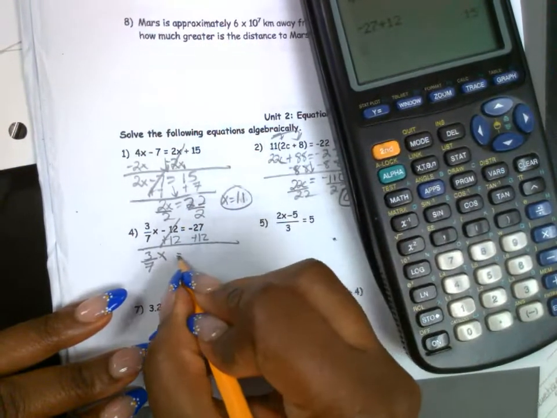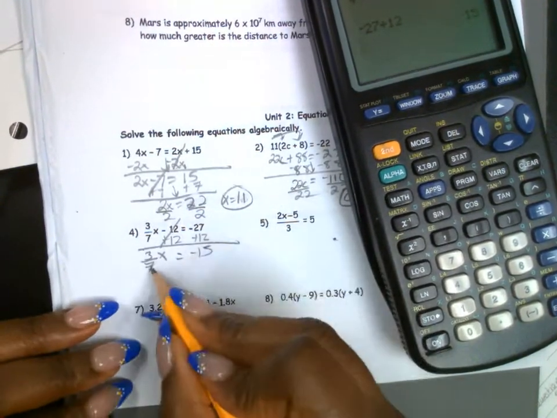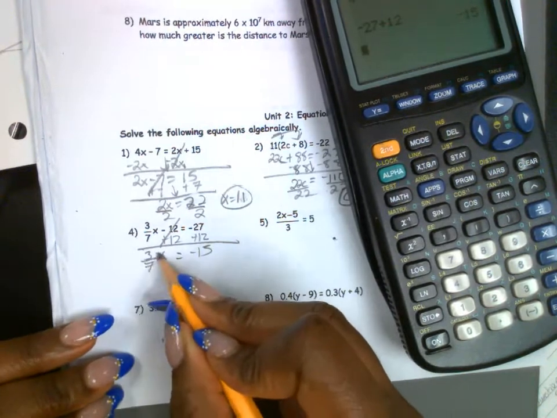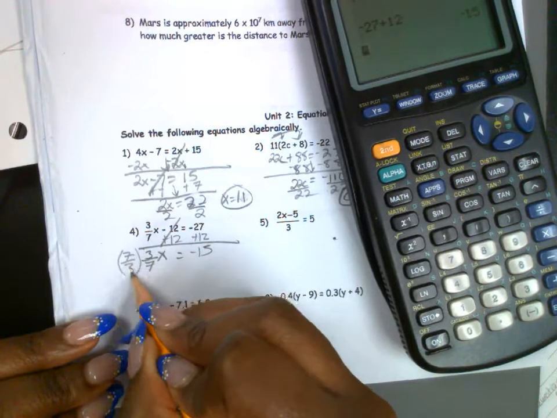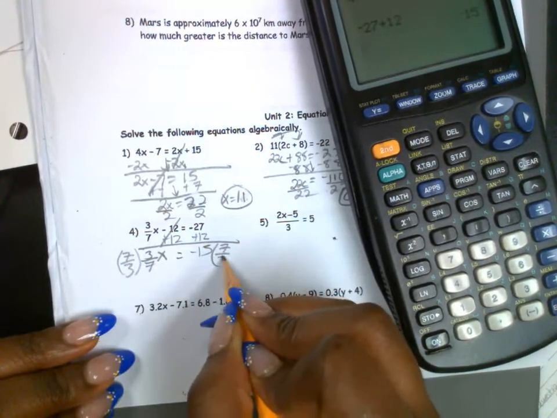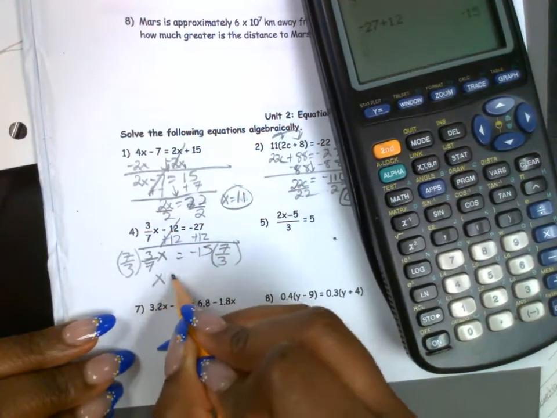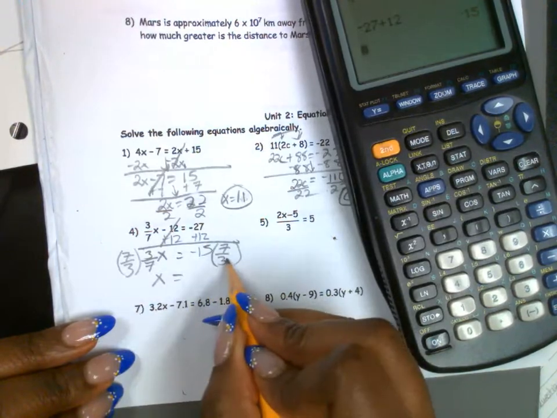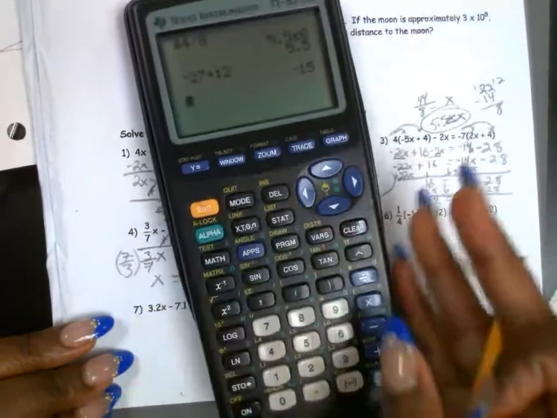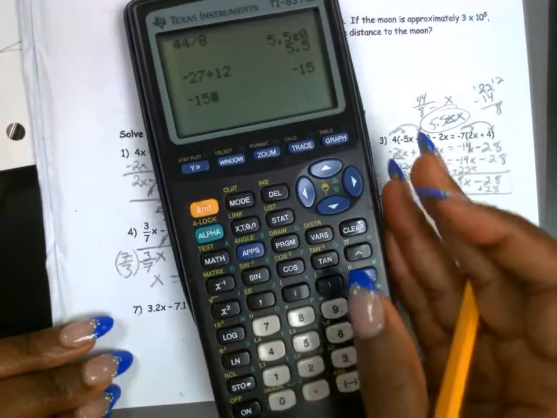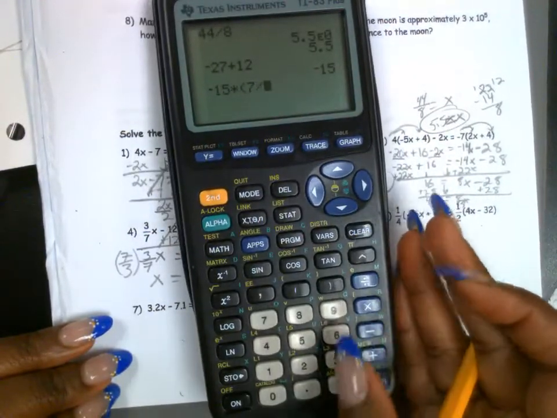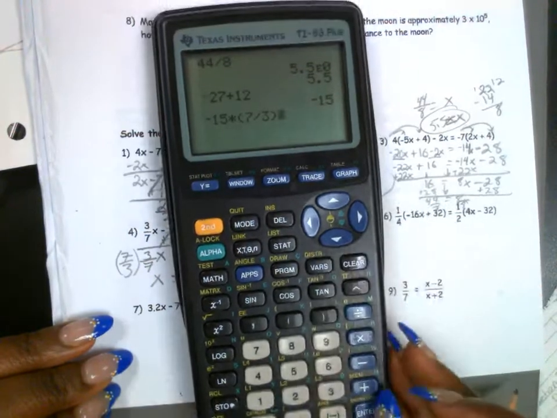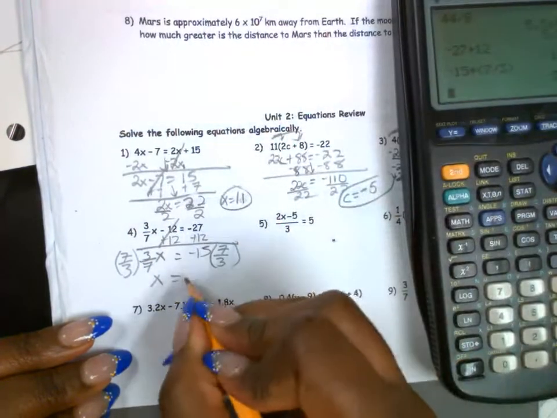That gives you a negative 15. To get rid of the fraction that's attached to the variable x, you multiply by the reciprocal. That's 7 over 3. I multiply straight across, and I get negative 15 times 7 over 3, and that gives me negative 35.